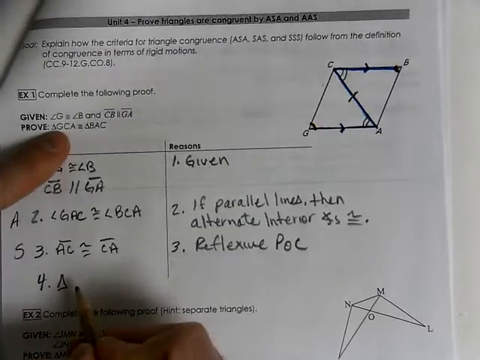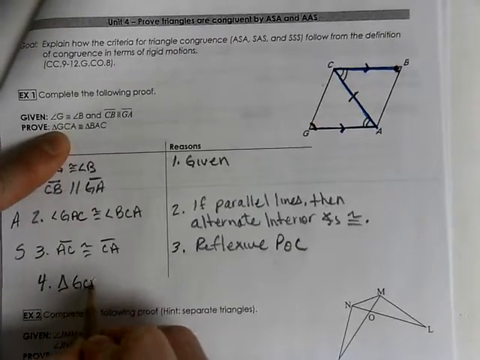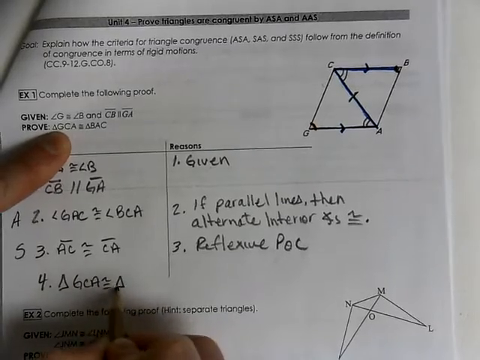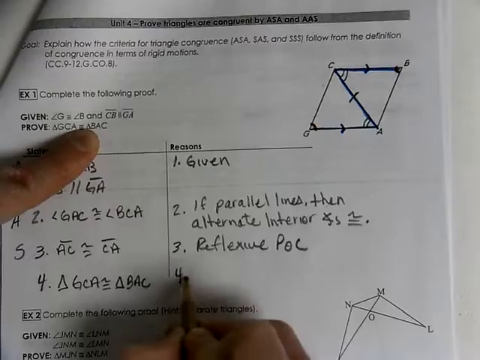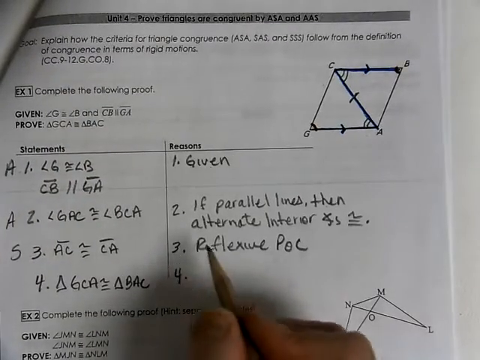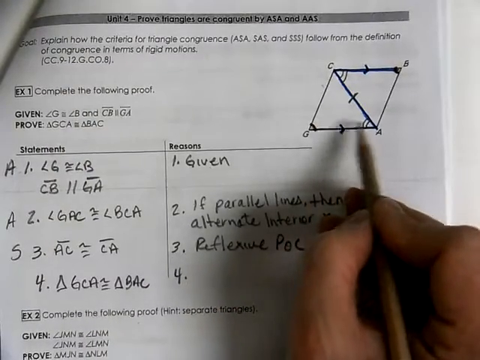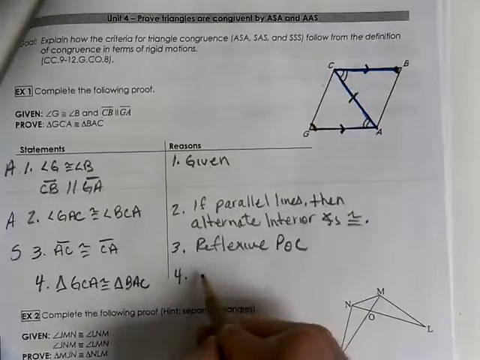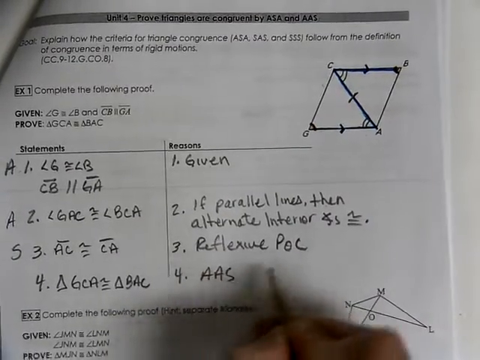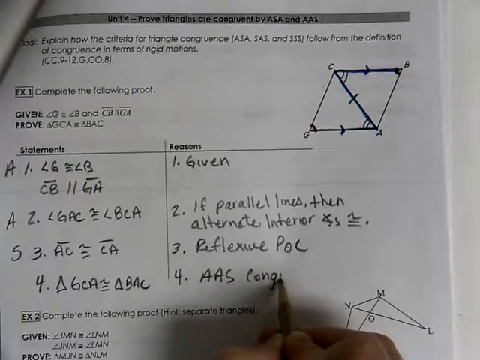So triangle GCA is congruent to triangle BAC, and that's because the order of the angles and the side is not between those angles. It is angle, angle, side congruence.